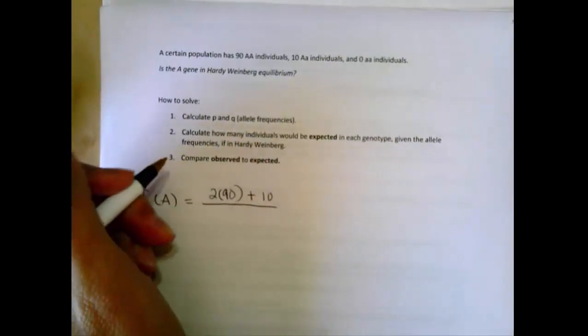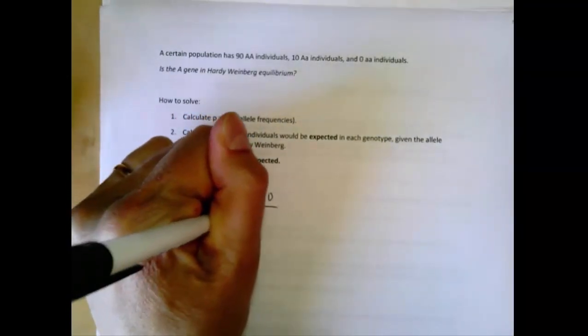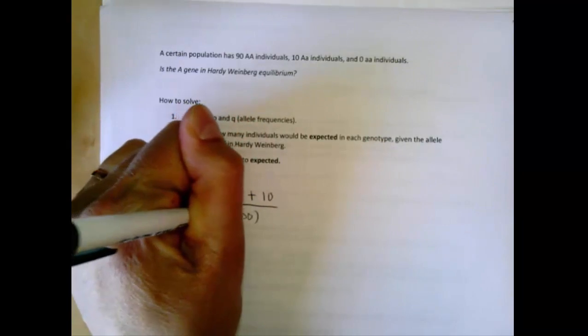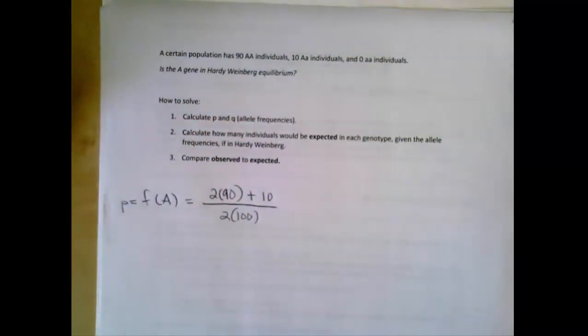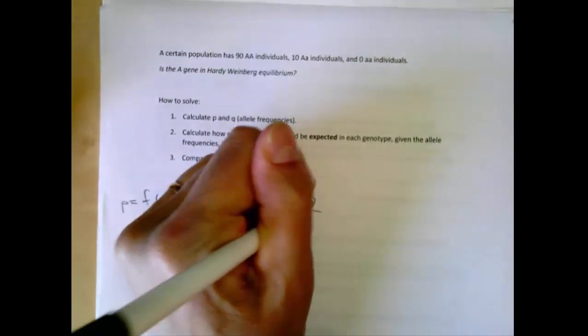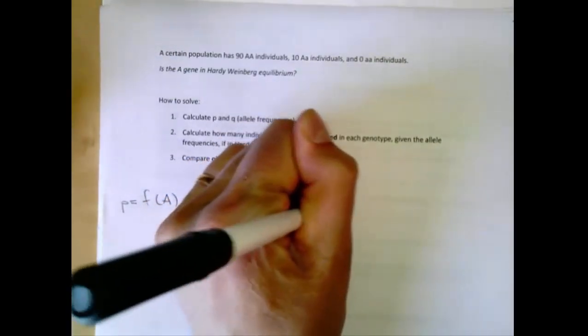And we'll divide that by the total number of individuals, which is 100 times 2, since each individual has 2 A alleles. This turns out to 190 over 200, or 0.95.